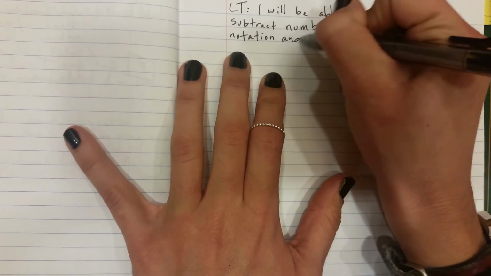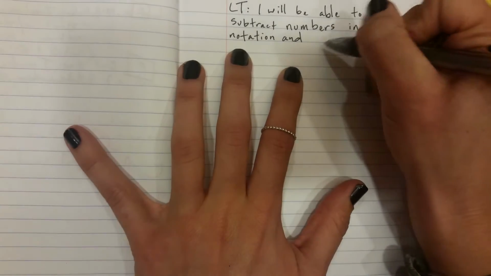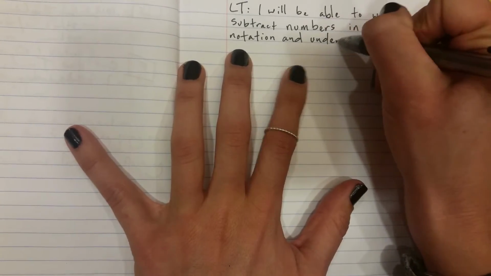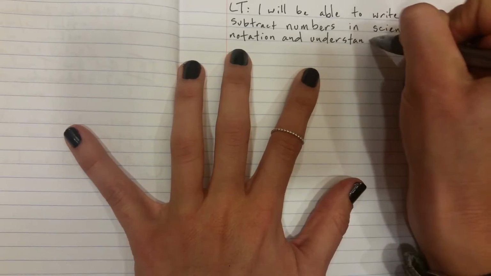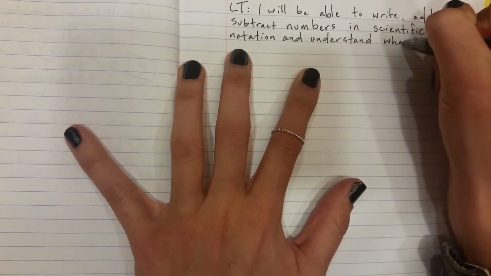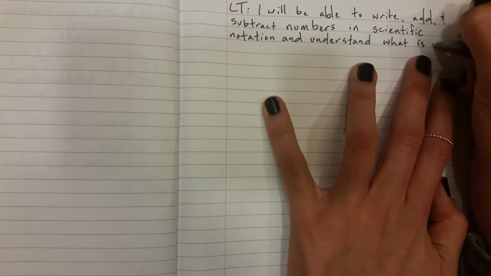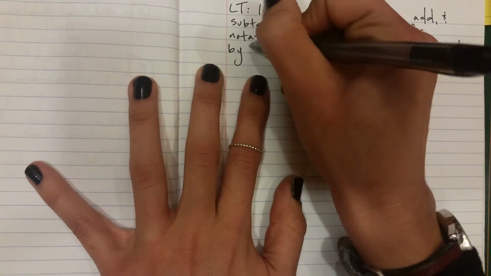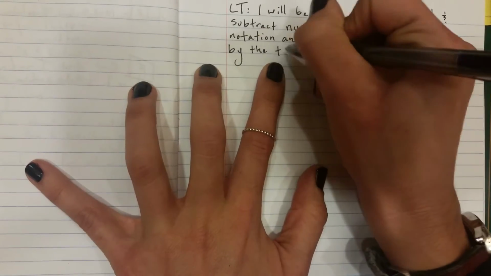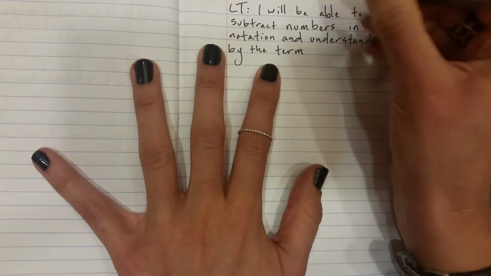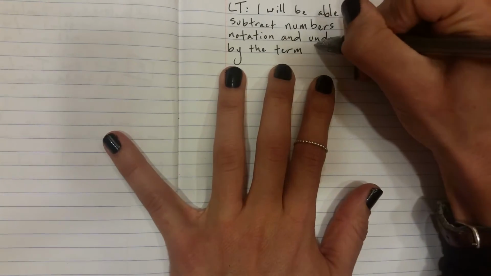And understand what is meant by the term leading digit.